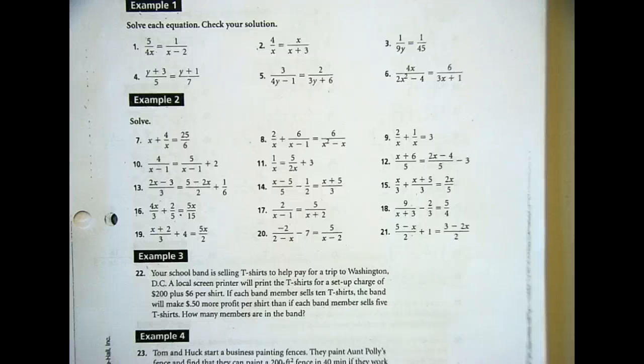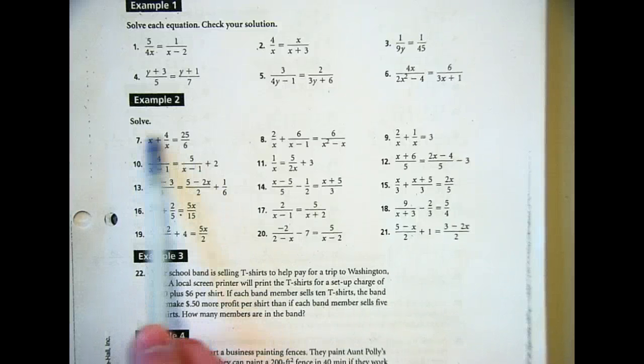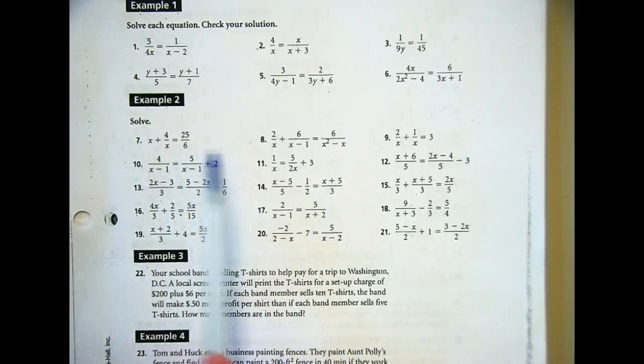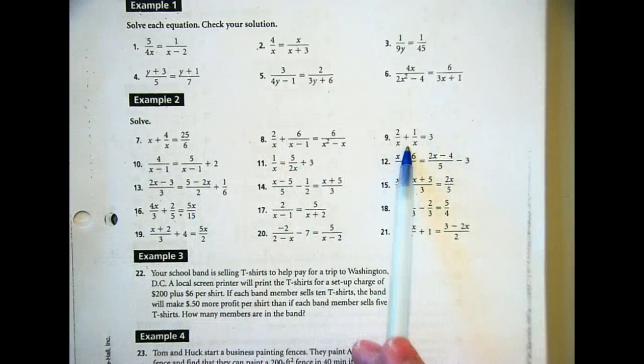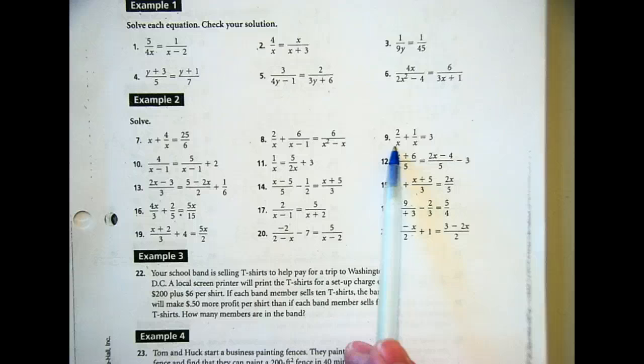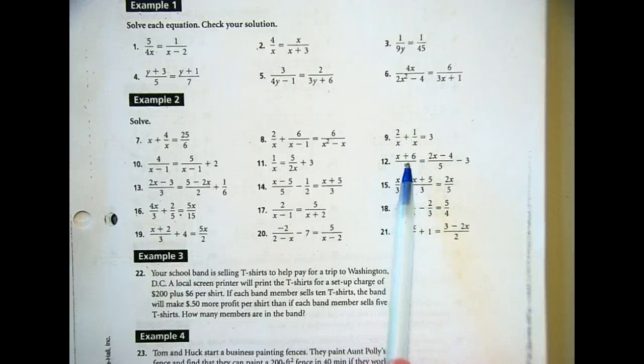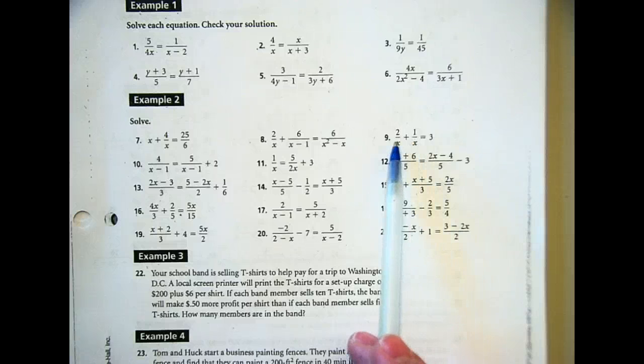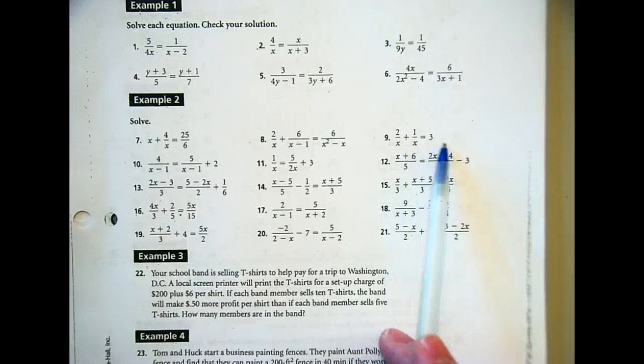Sometimes it's easy enough to look at problems and try to simplify the problem first. When I'm looking at this, I can't combine any fractions here because none of them have common denominators. But there are some, like this one, that has a common denominator. So this fraction over here is actually 2 plus 1. It's 3 over x equals 3.